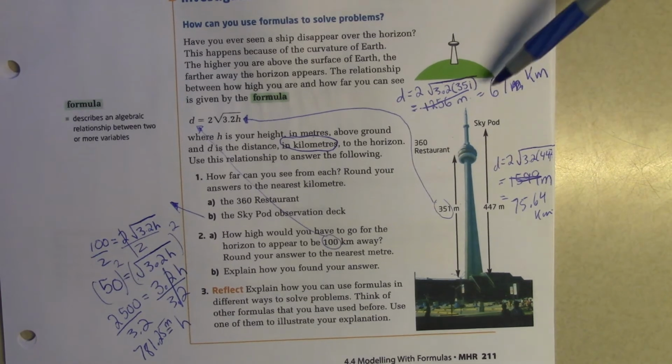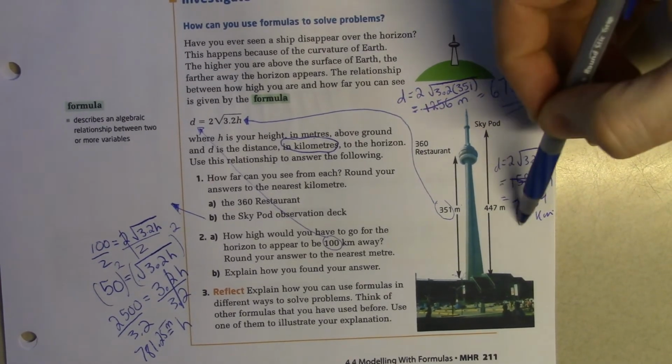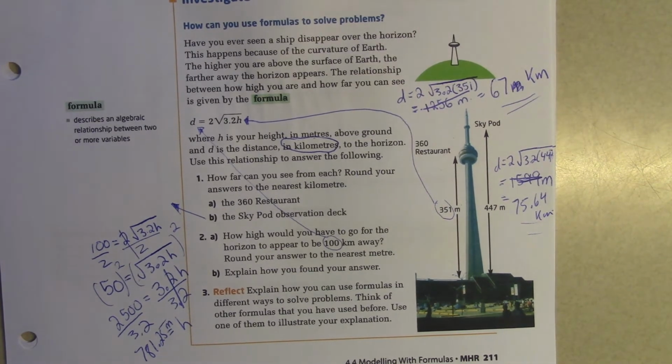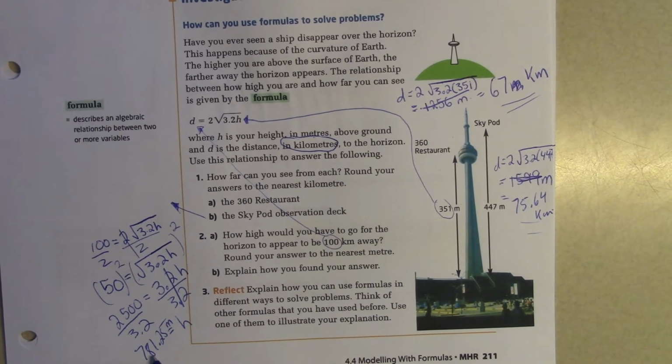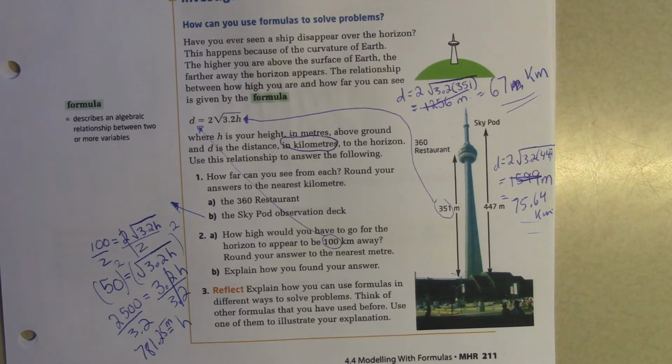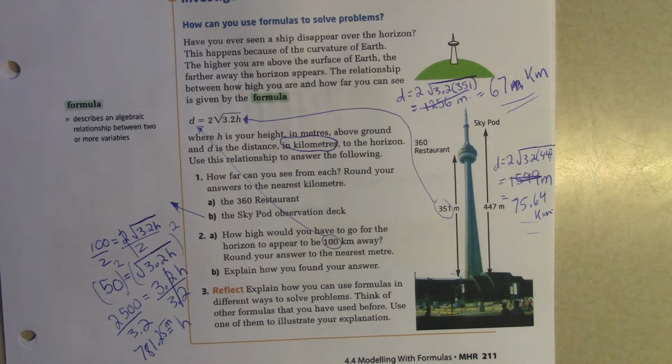You guys should be trying this stuff on your calculators, making sure you're getting these same answers so you know how to use your calculators. Any questions there? So, in order to see 100 kilometers away, we need to travel to a height of 781 meters. So, almost double the height of the CN Tower.